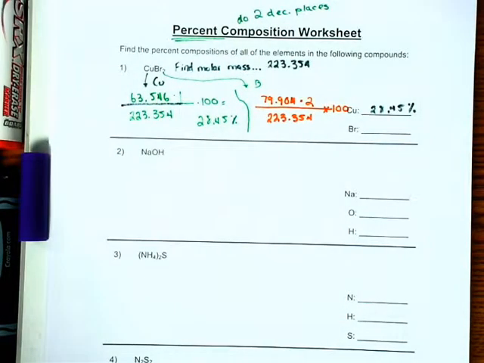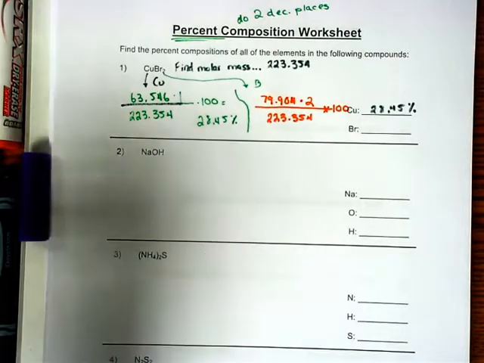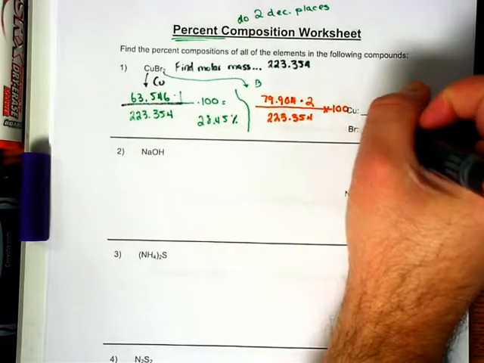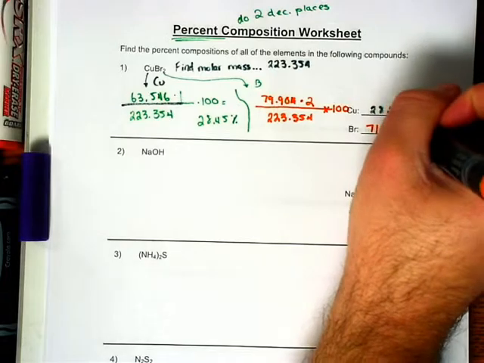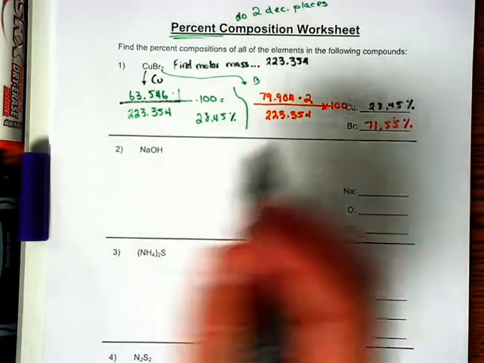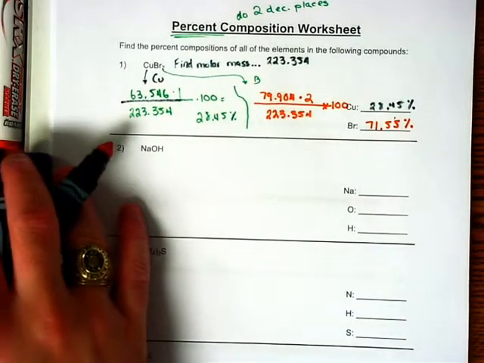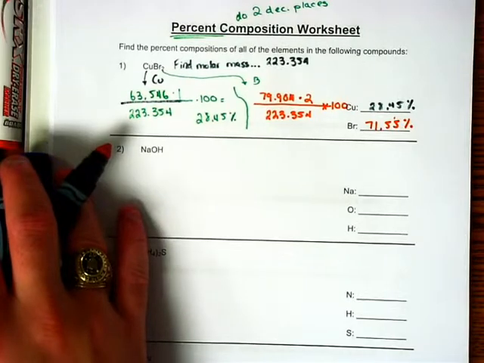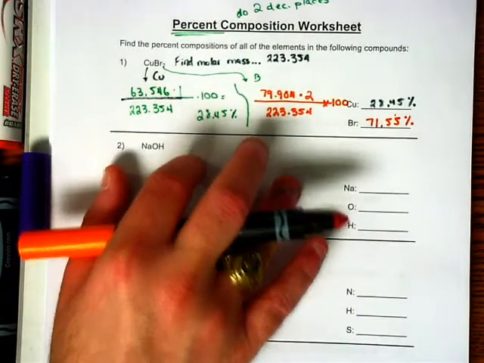So I'll let you put that in your calculator real quick. 79.904 times 2 divided by 223.354, and then multiply that by 100. 71.55%. Now what should these two percentages add up to be? 100, because there's only 2 elements, and you could add that up. There, it is 100. Good? So for percent composition, you put whatever part you're looking for over the entire thing.